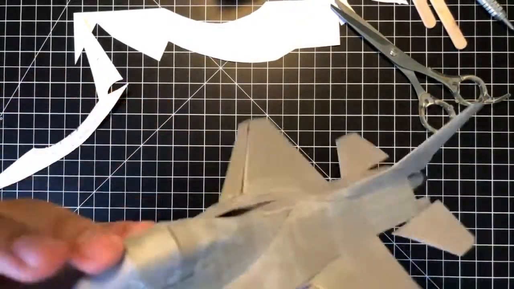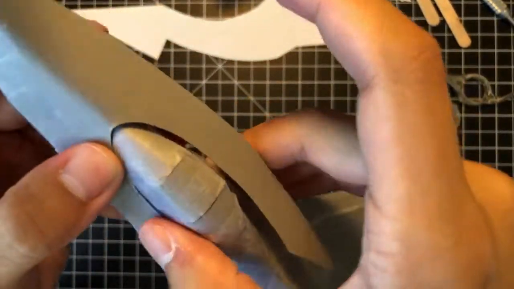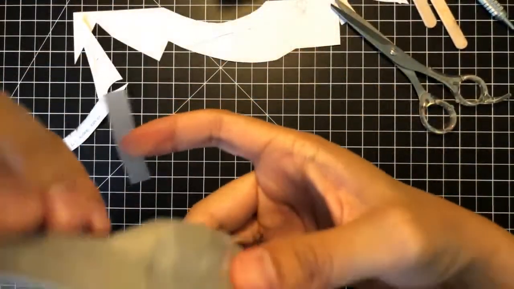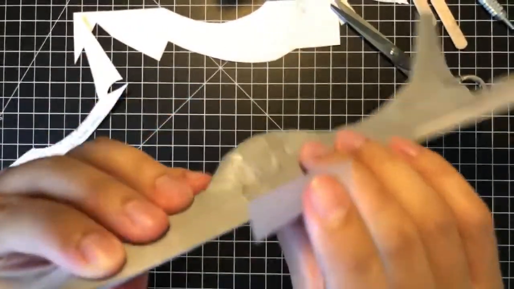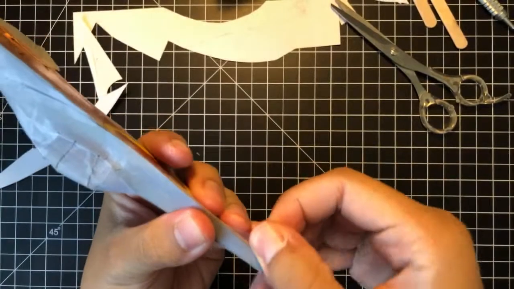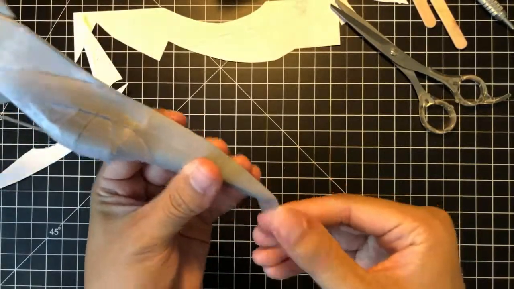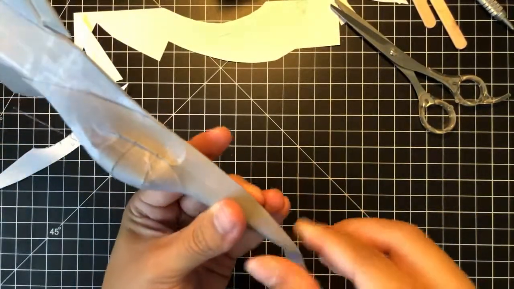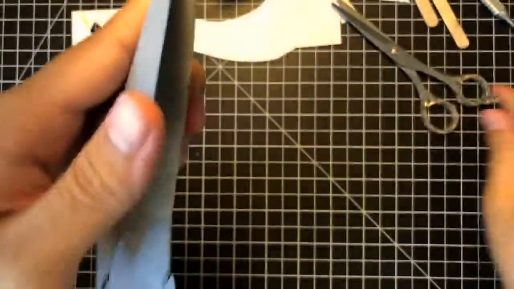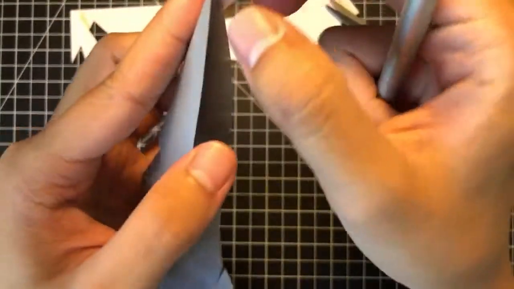And I'm gonna just use a little bit here for the nose. Okay. Alright, and then we can just cut this off, trim it off. There we go.